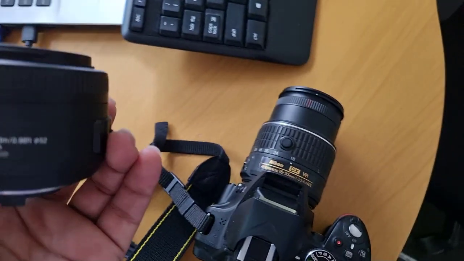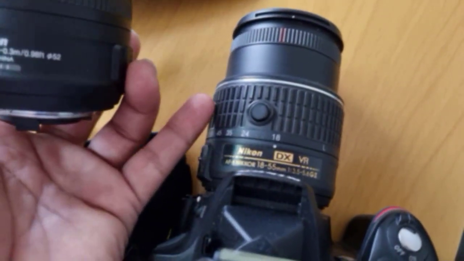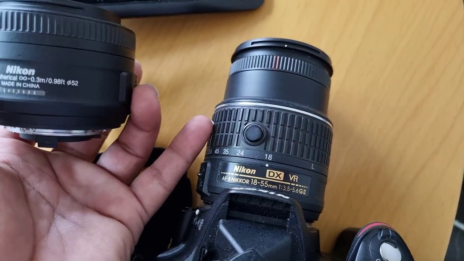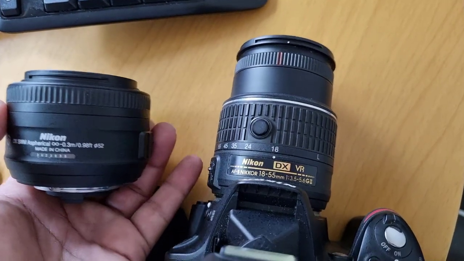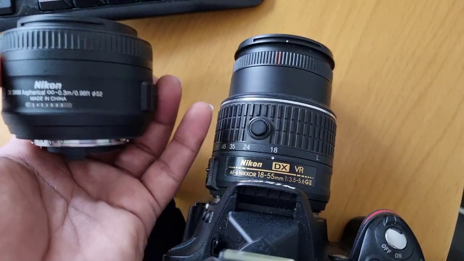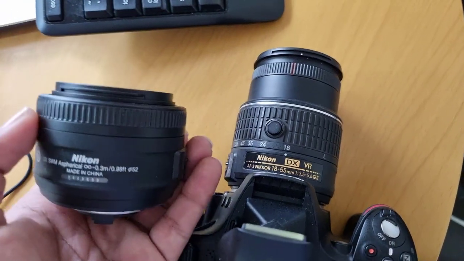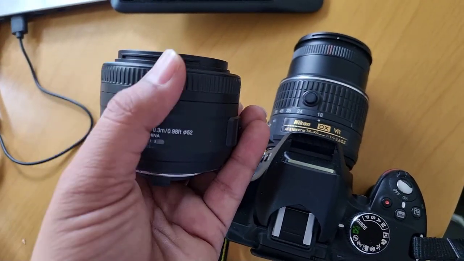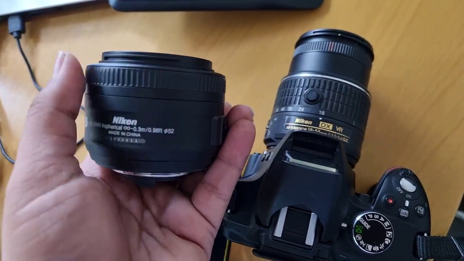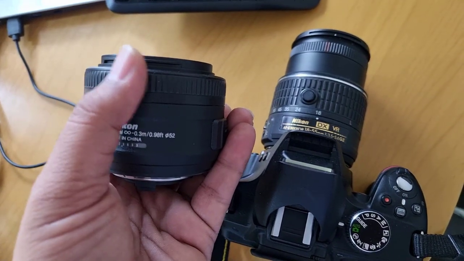But if you look at this zoom lens, you can see that there are two rings on it. One is the zoom ring, this one, and another is the focus ring. On the prime lens there is just one ring, that is called the focus ring. This is used to focus on the subject in the manual focus mode.